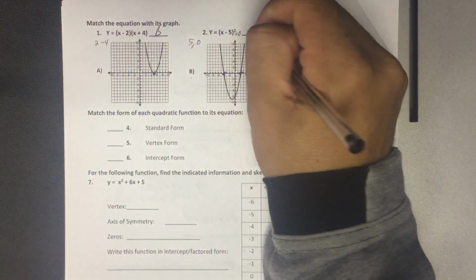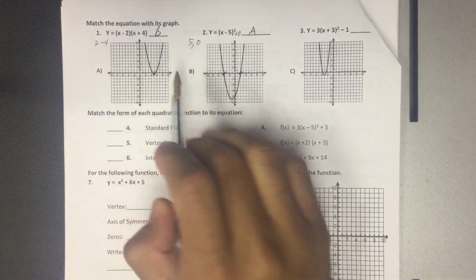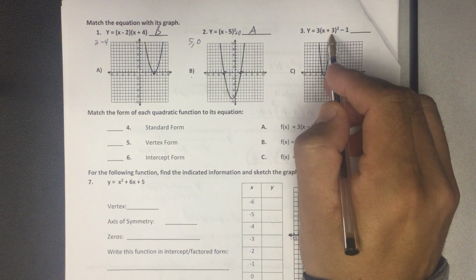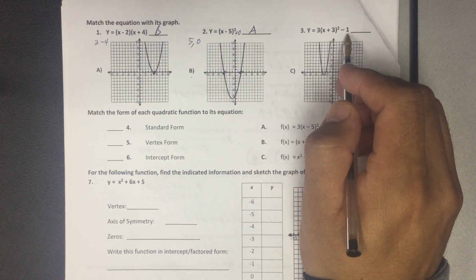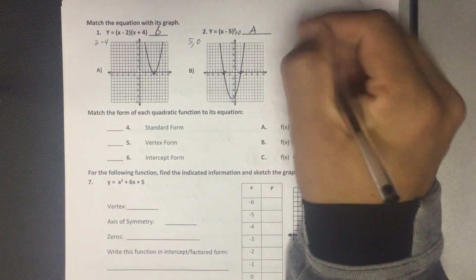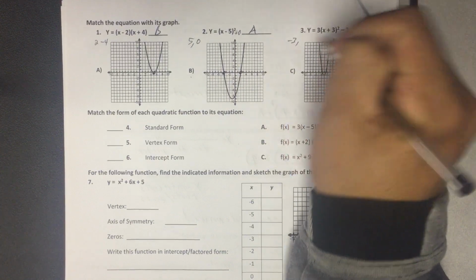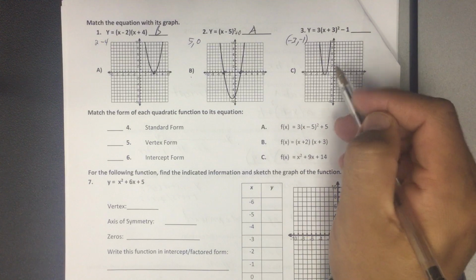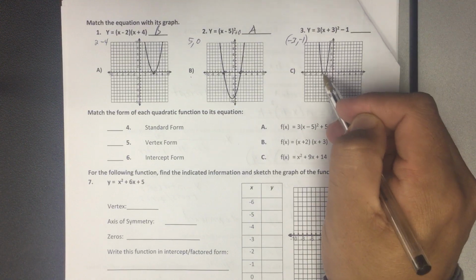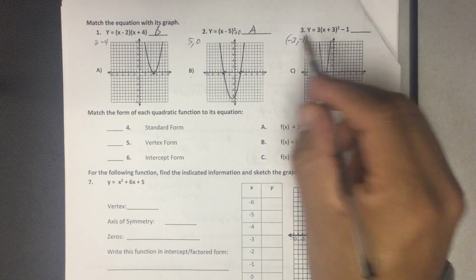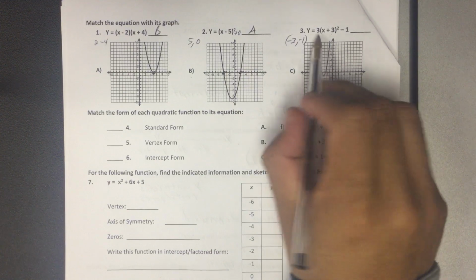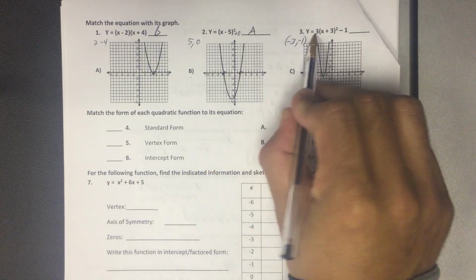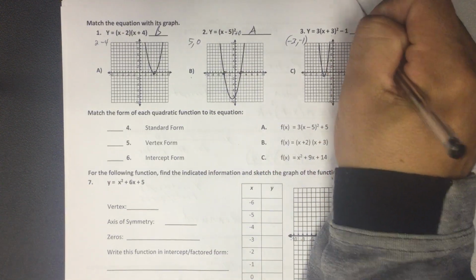Right? So this is that right there. And then this one is at -3, -1, because I changed the signs, and -1. There's my vertex. So that's this one. And it's a little bit skinnier because they have a 3 out here, so that's a vertical stretch. Right? So that one's C.